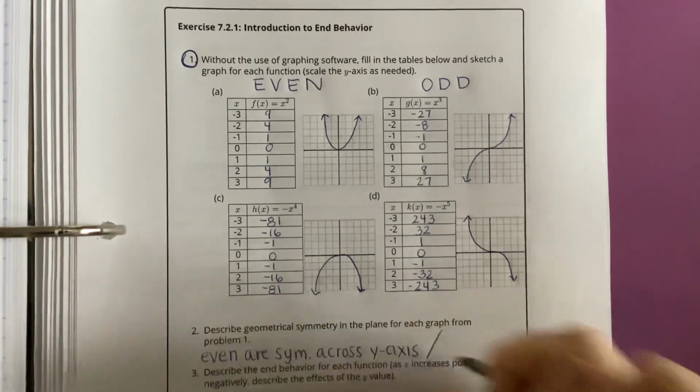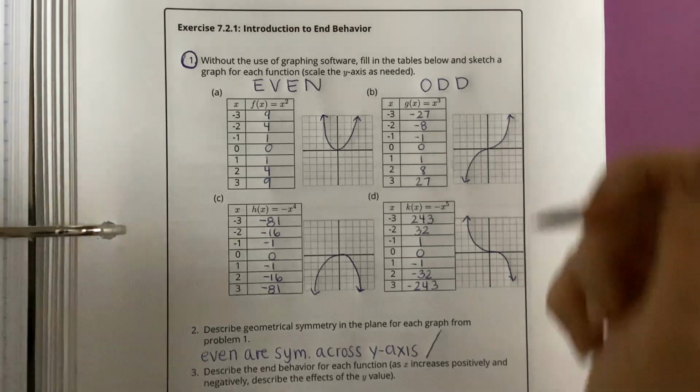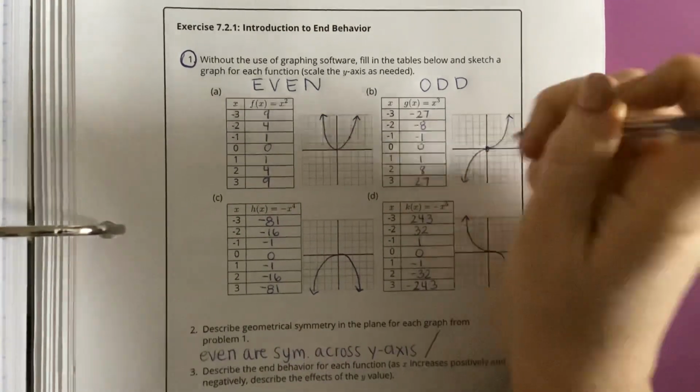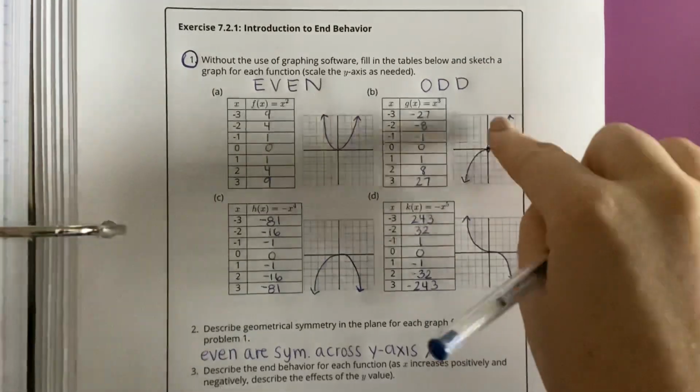Now, if you look at your odd functions, are they symmetric over either axis? If you fold it over the y-axis, do you hit it on the other side? No. If you fold it over the x-axis, do you hit it on the other side? No, but they're both centered around your origin, and if you took it around your origin and rotated it 180 degrees, you'd hit it on the other side.